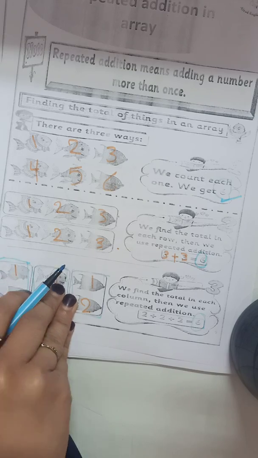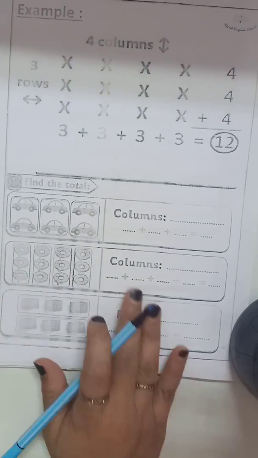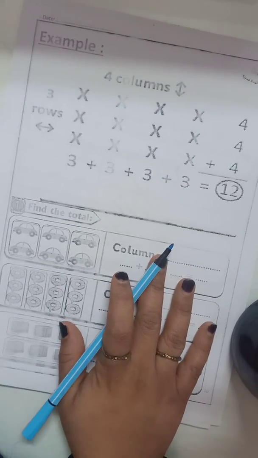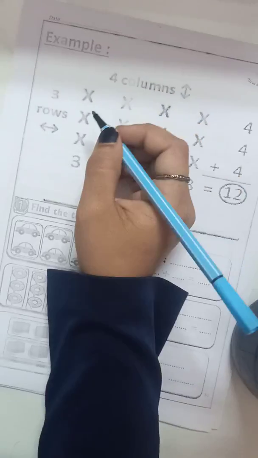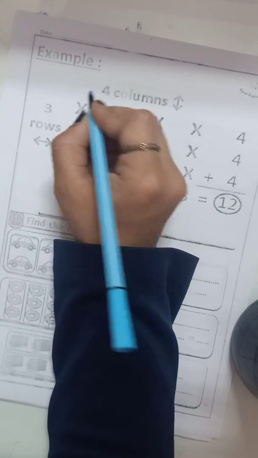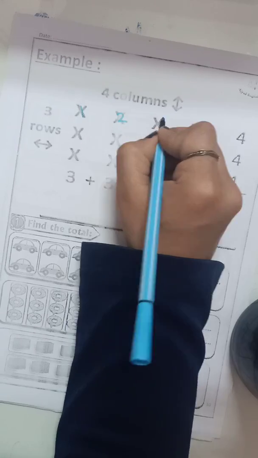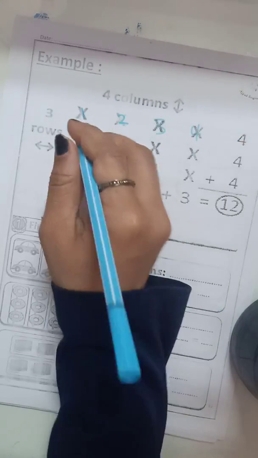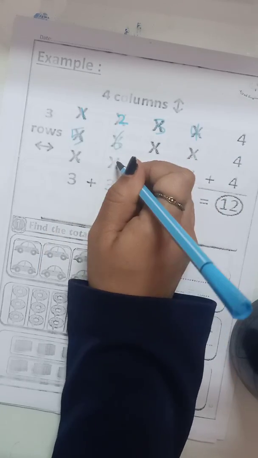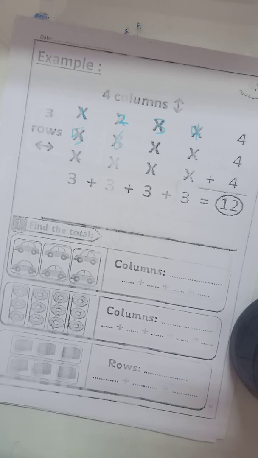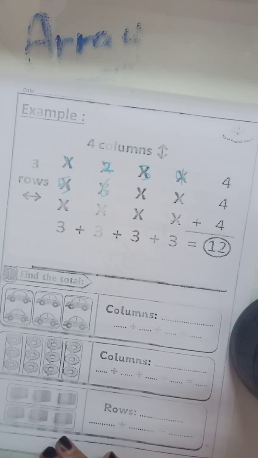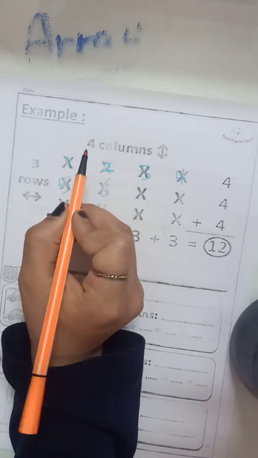Another example. In this array, we need how many elements here? The first way, count by easy. 1, 2, 3, 4, 5, 6, 7, 8, 9, 10, 11, 12. It's very easy. But now we know any array has rows.